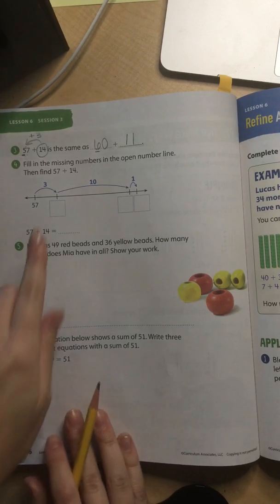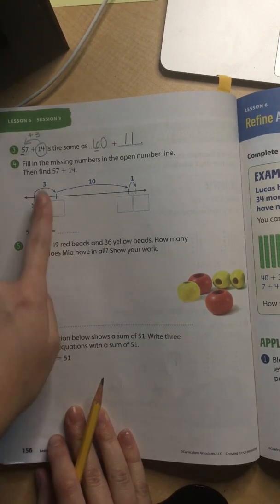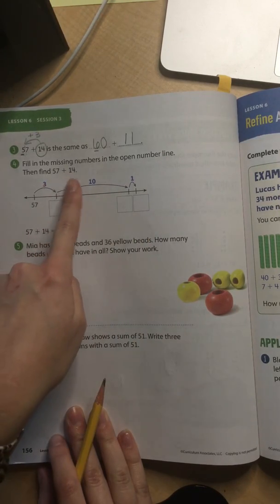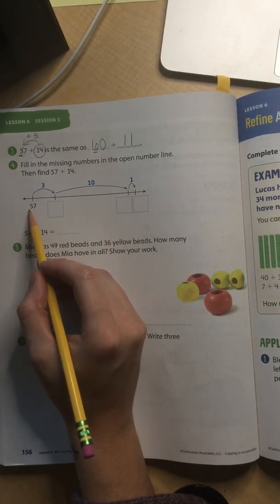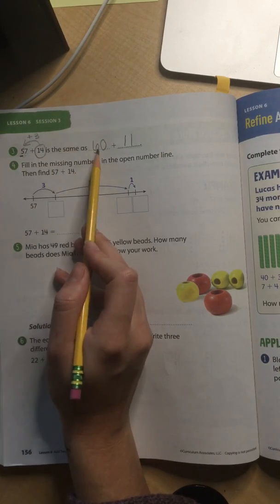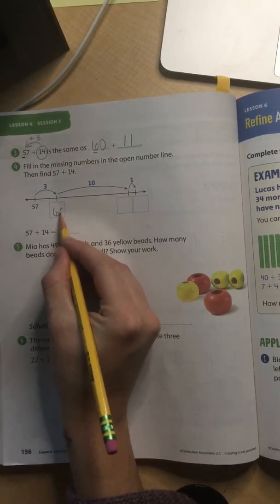It looks like they want us to use a specific strategy here. It's saying fill in the missing numbers in the open number line, then find 57 plus 14. It looks like we're saying 57 plus 3. Remember, we added 57 plus 3. What did that equal? When we added 3, it went to 60.